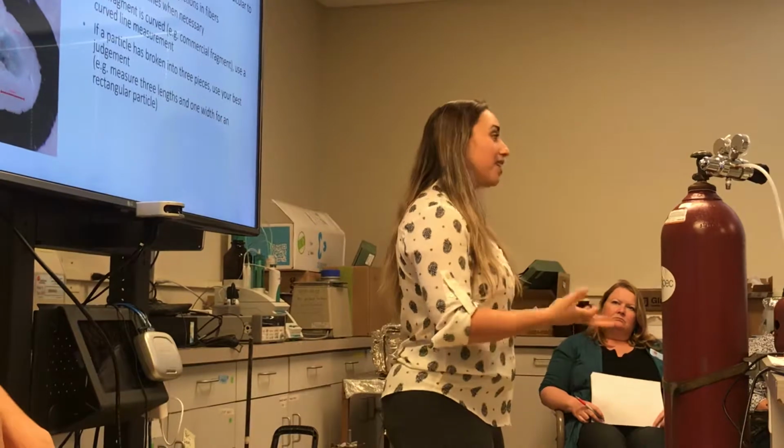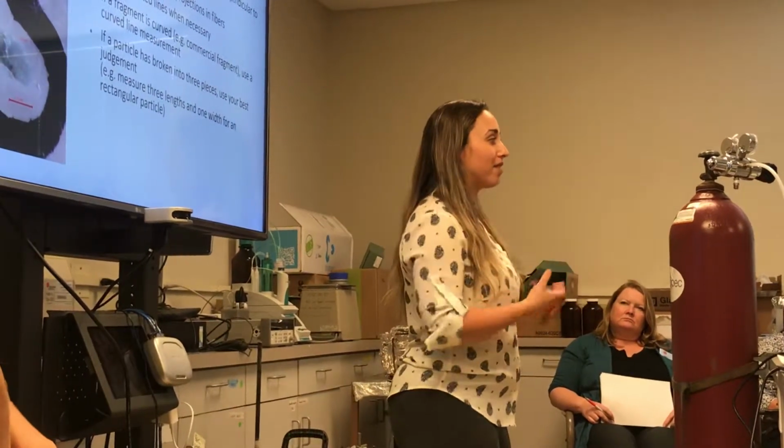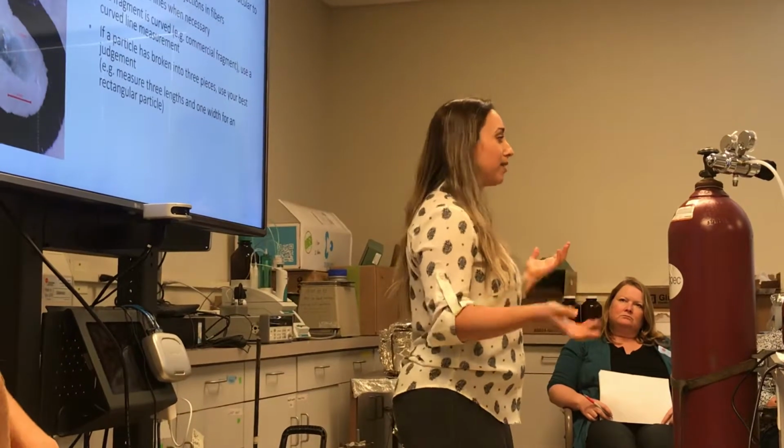If it's a sphere or something that broke, then you'd have to measure each and add them together for the length and width. So this is where your judgment comes into play.